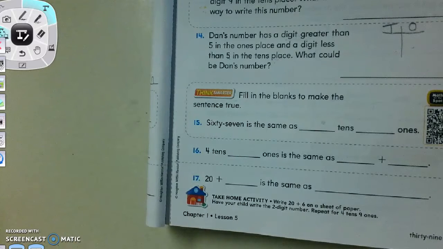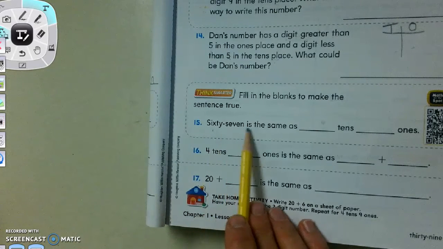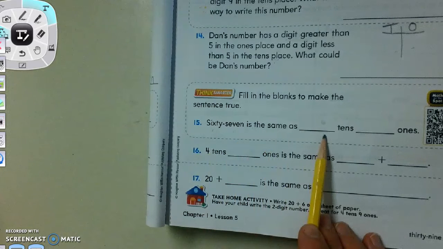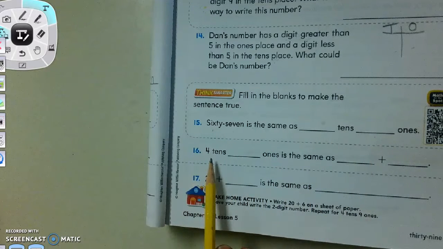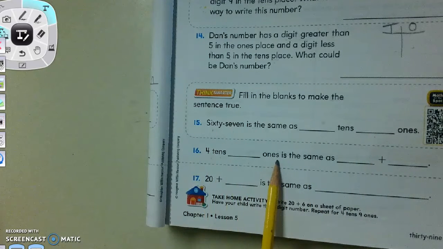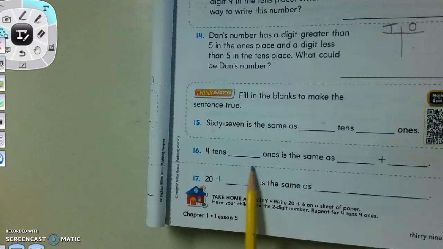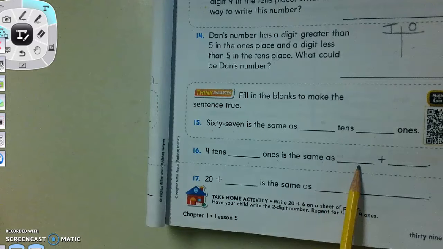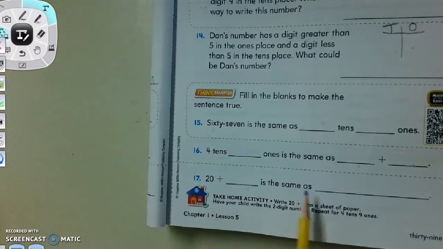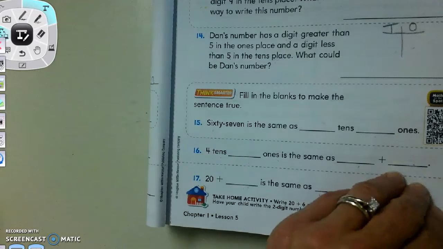Down here, you're going to fill in the blanks to make the sentence true. So 67 is the same as how many tens, how many ones? 4 tens and blank ones, you get to make it up. Pick a number, pick a digit, not any number, is the same as, and then just write it as an equation. Same thing here, you get to pick a digit to be the ones, and then write it in a different way.